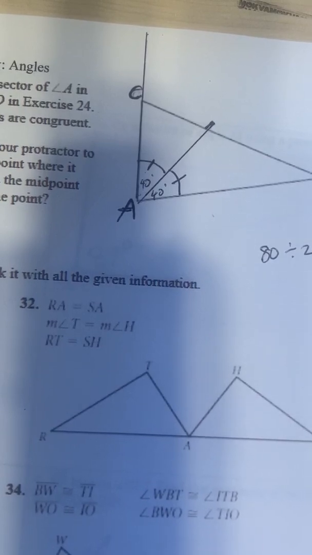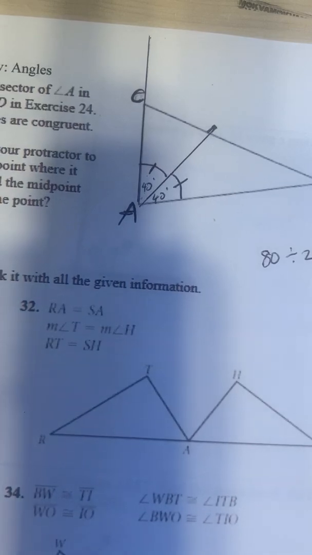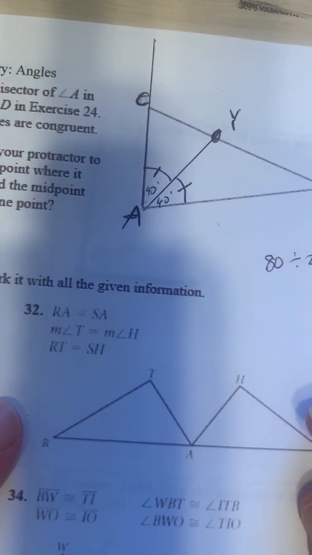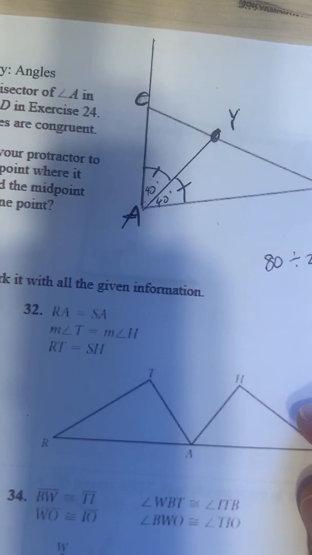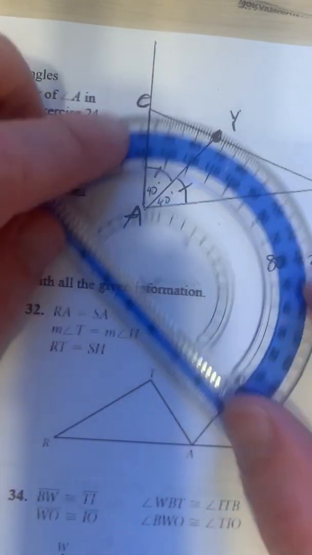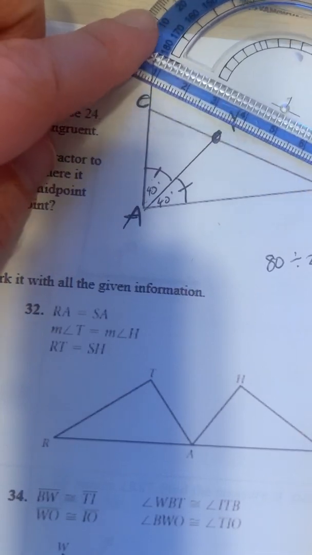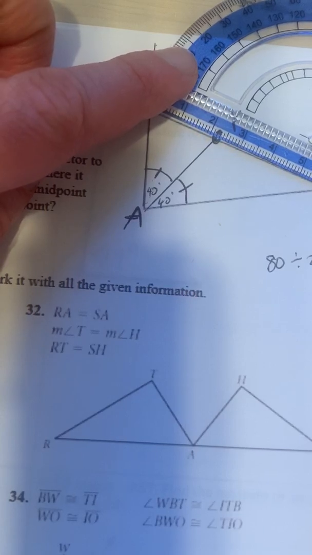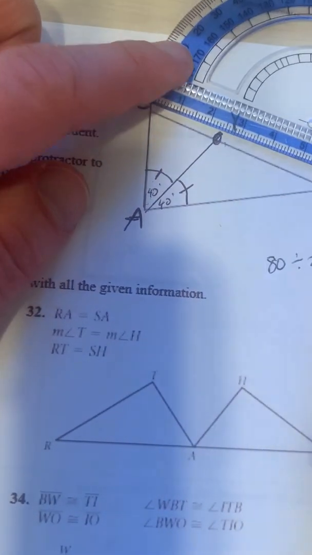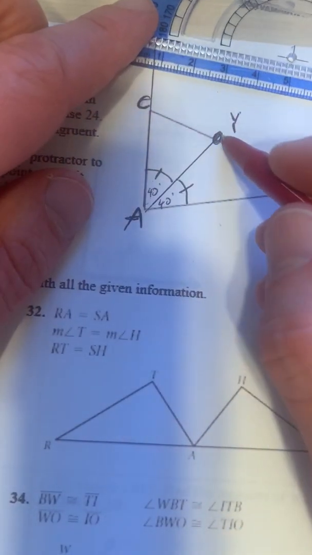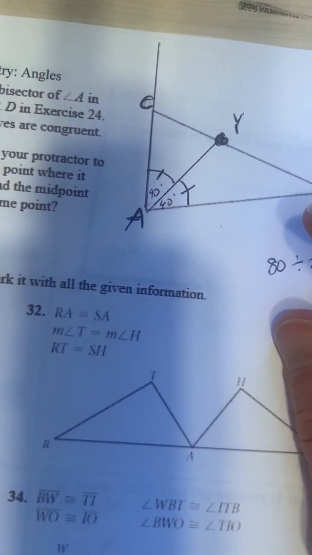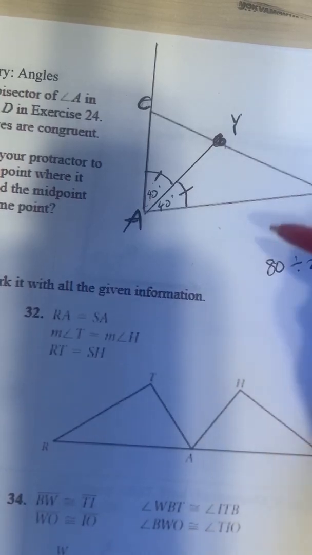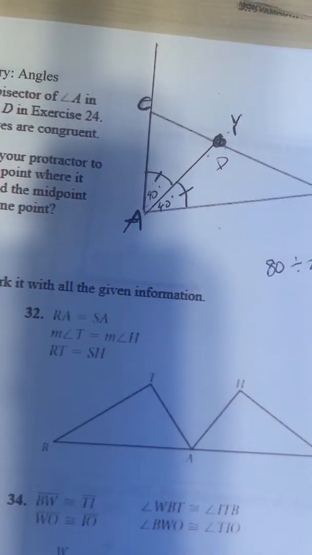Now the next thing we do is it crosses CN, and we're going to call that point Y. Okay, and then use your ruler to find the midpoint of CN. If I measure how long it is in centimeters, it looks like it's about 5 centimeters, so 2.5. About right here. So it's pretty close. So what happened is, and label it D, so notice that D and Y are both the same.